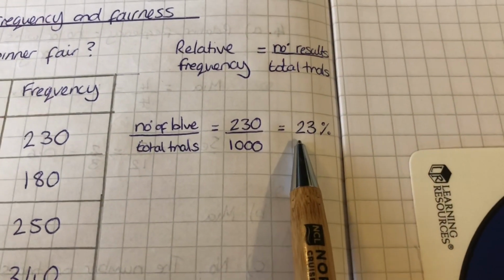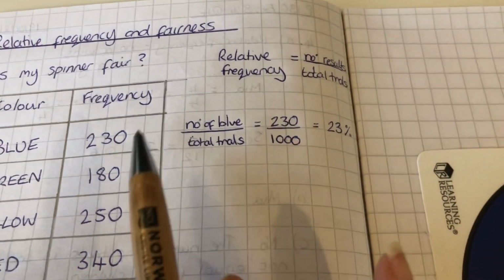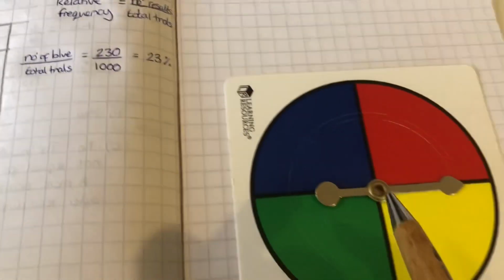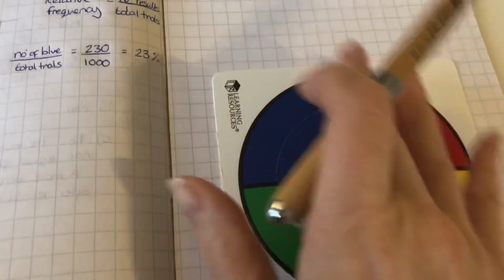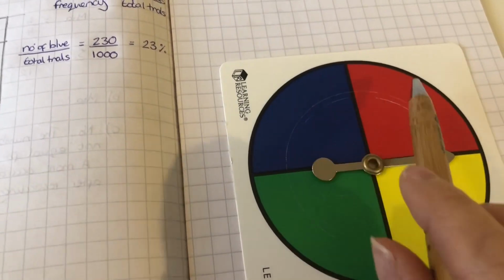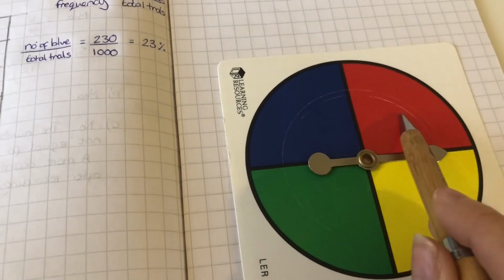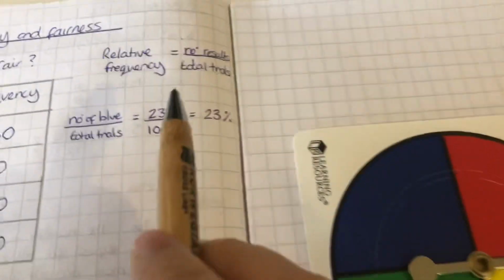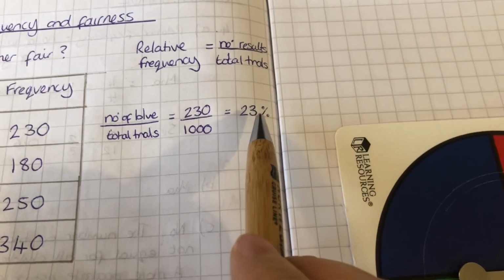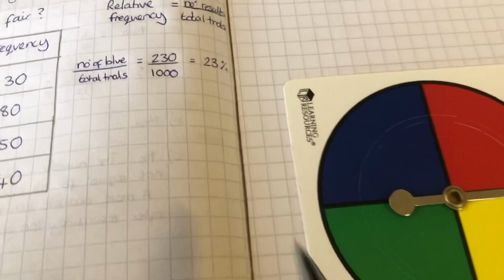And I have it here as a percentage, 23%. Now remember that we are roughly expecting 1/4 of the trials to land on each of the colours, because each of them is equally likely, with an equal amount of space, and therefore 1 out of 4 is the theoretical probability. Now, 1 out of 4 is a quarter, 25%. This is 23%. That's fairly close, so at the moment, it looks like perhaps it is fair.